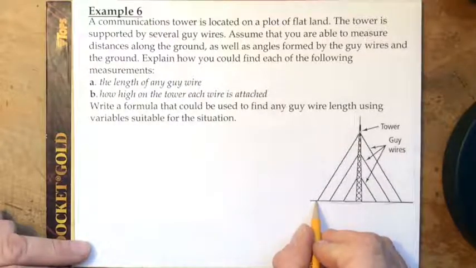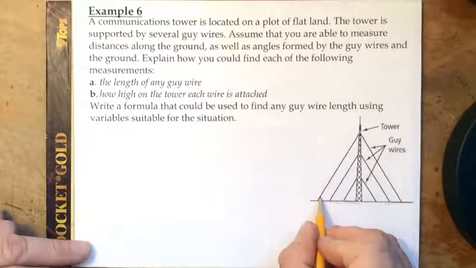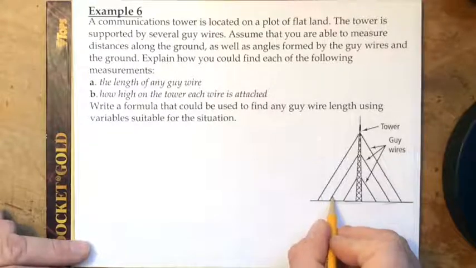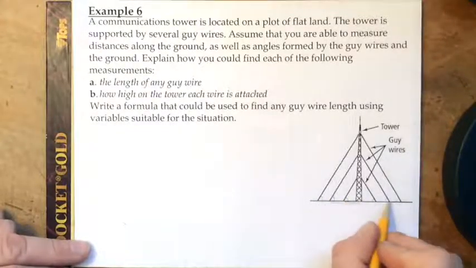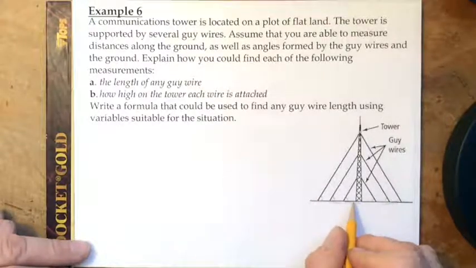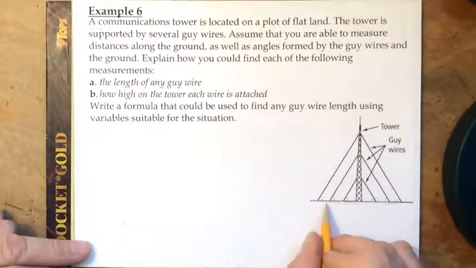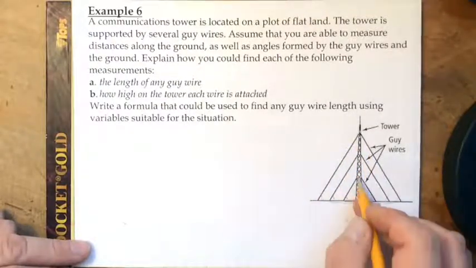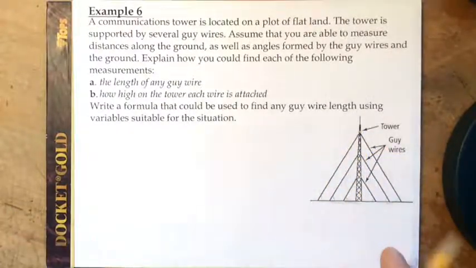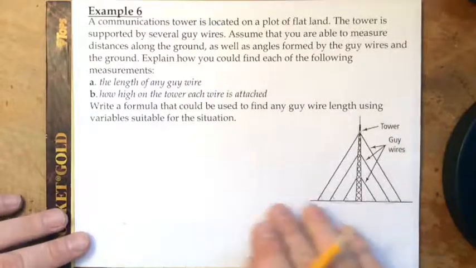So all the angles that connect the ground to the guy wires. So any of these angles here and here. Think about it in a practical way. We can measure these since they're on the ground by just walking around. It would be hard to measure some of these angles up here or figure out distances because we'd have to go up in the air. So this is a pretty practical problem.